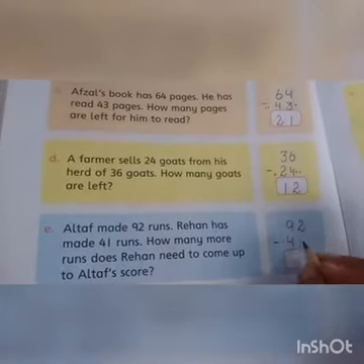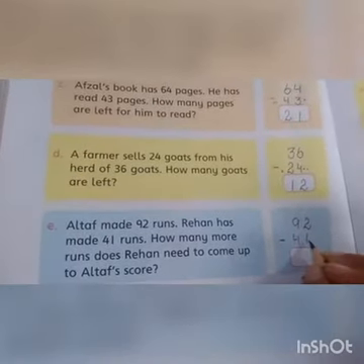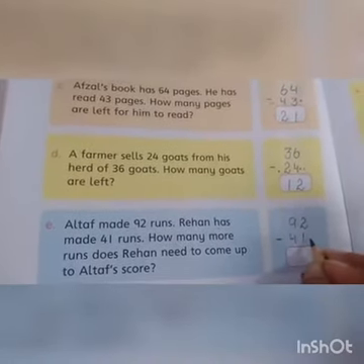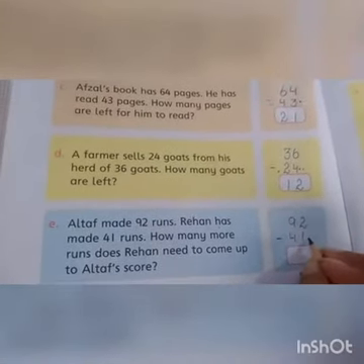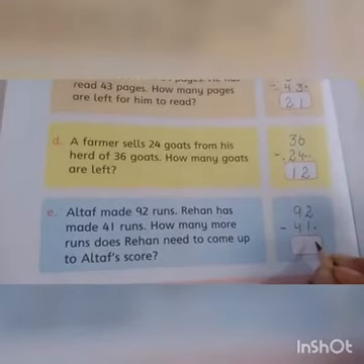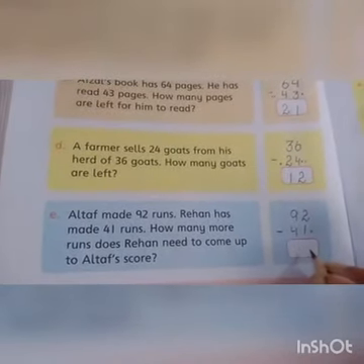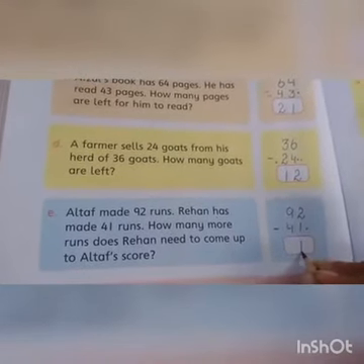For this, we will subtract the ones first. 2 is the bigger number and 1 is the smaller one. We are going to count towards 1 and reach at the number 2. 1, 2. Students, we reach at the number 2. How many dots here we have? 1. We are going to write 1 here.